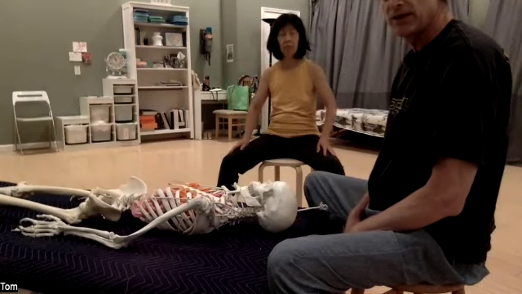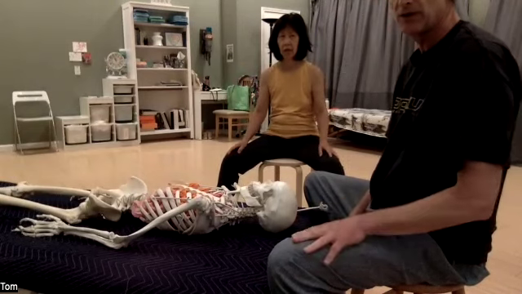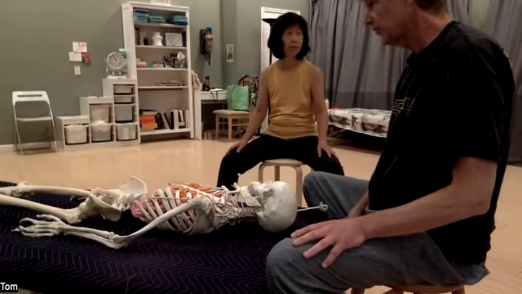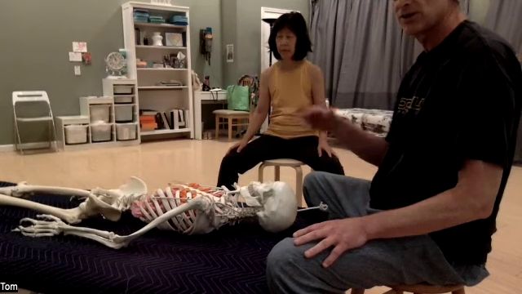So the first thing that we're going to do, we're going to think about self-use today, but before we use ourselves, we want to look at the skeleton.